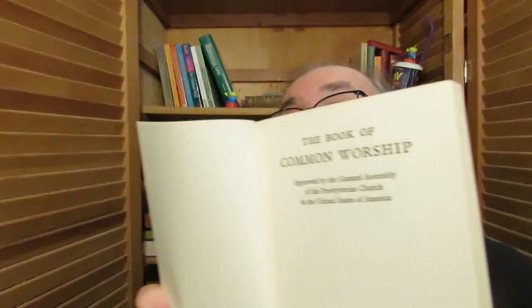This is the Book of Common Worship. I would take this when I would be preaching. When I was in seminary, I had to supply pulpits for small country churches in Alabama, Mississippi, Louisiana, and Arkansas. And I would use this. And so this thing's going to fall over.